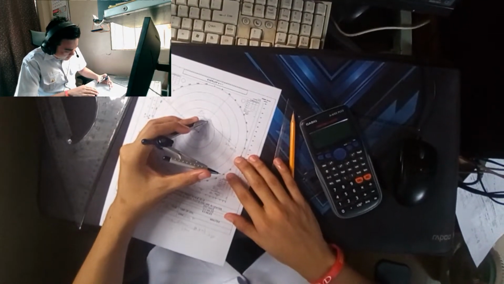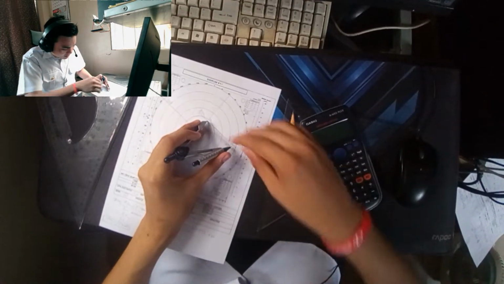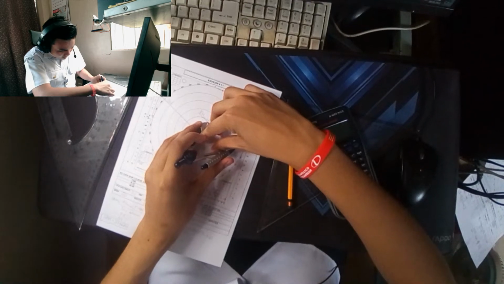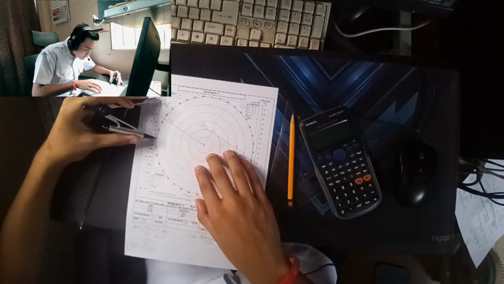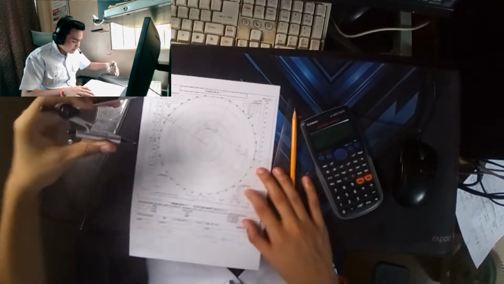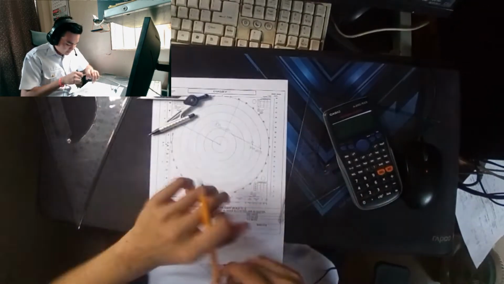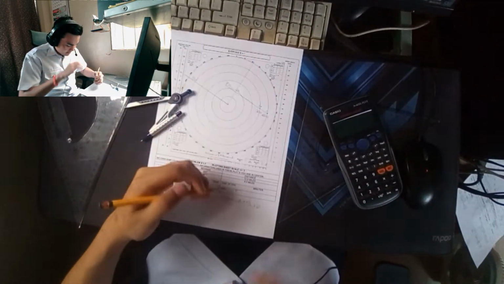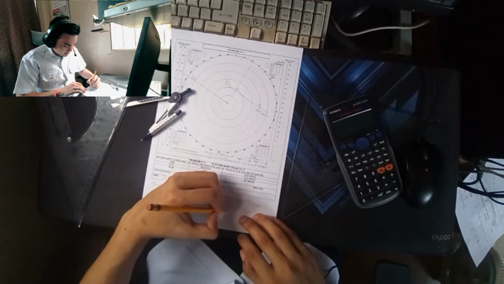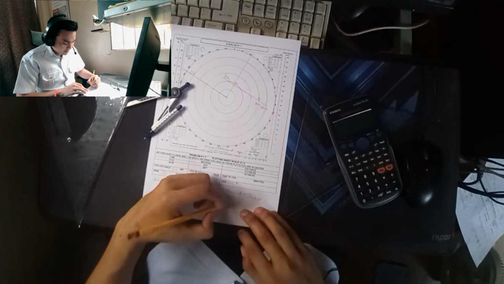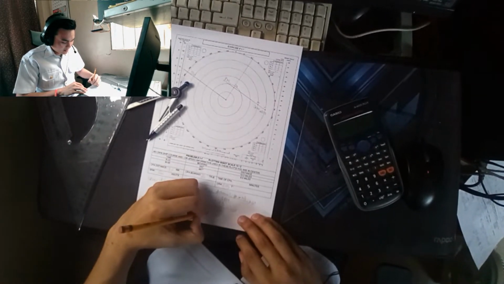get your compass divider and measure from CPA. So we have here 9.5 approximately, yes, 9.5 nautical miles over the SRM of 22 knots, and then times that 1 to 60.